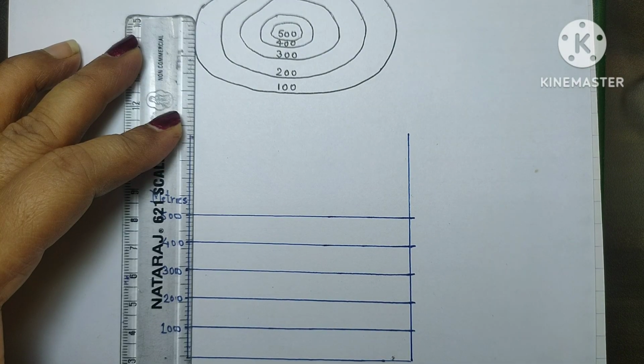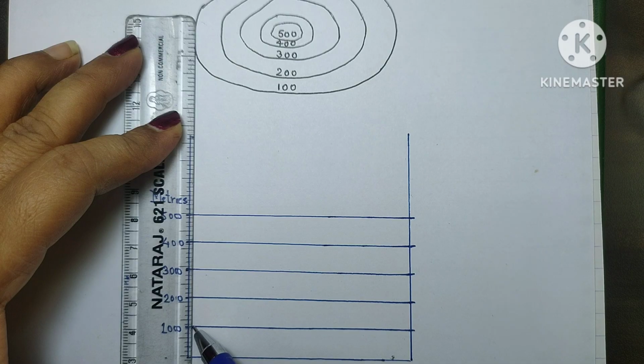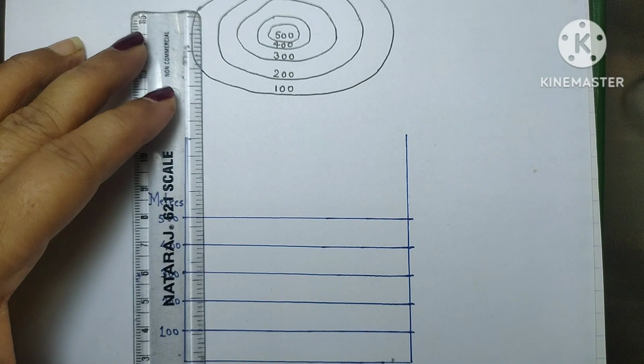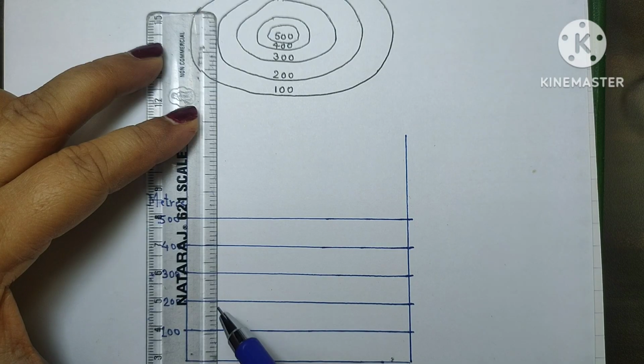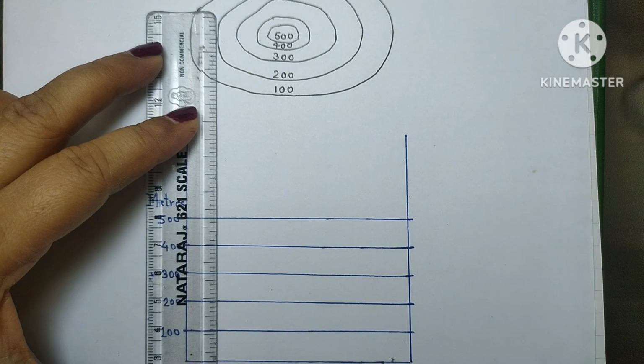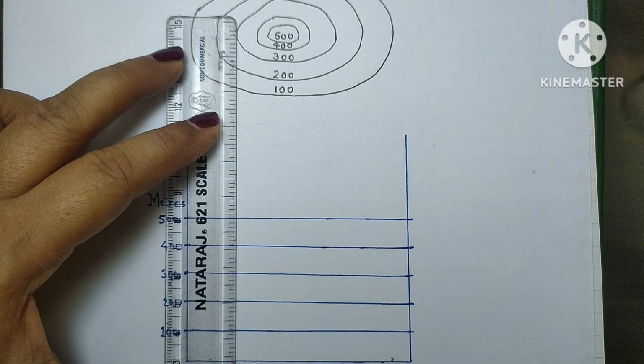We will place the ruler vertically and then mark the first line, that is 100 meters. Then we mark 200 meters. Then 300 meters.